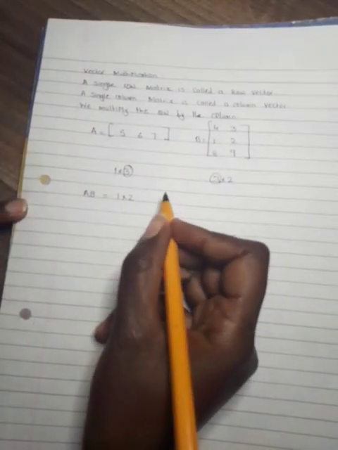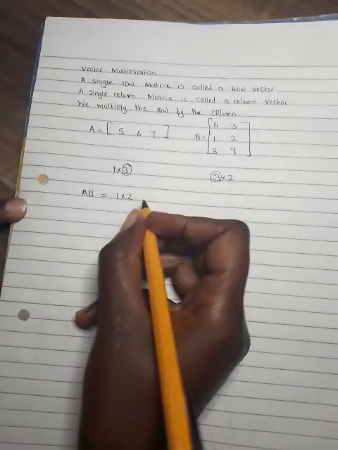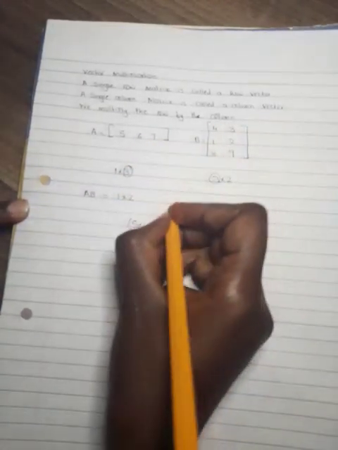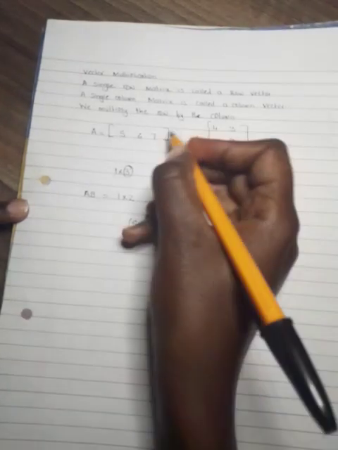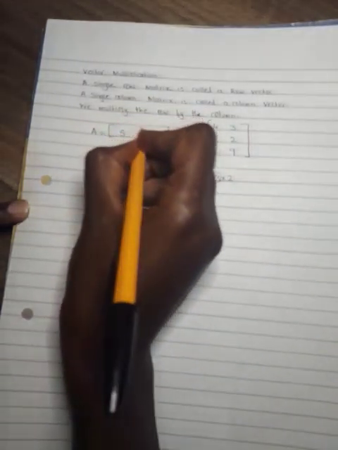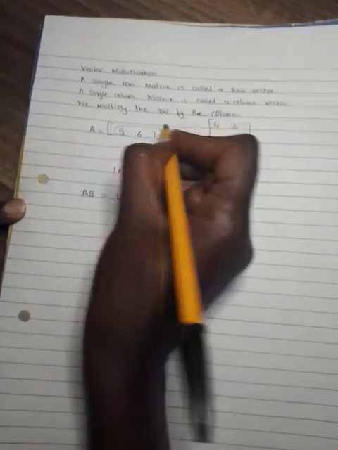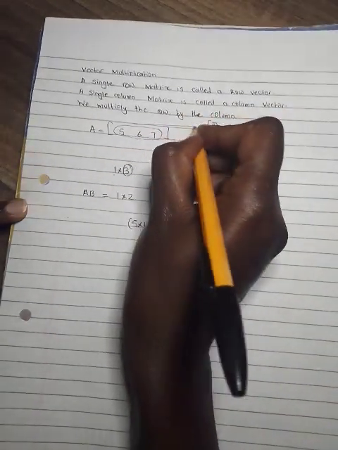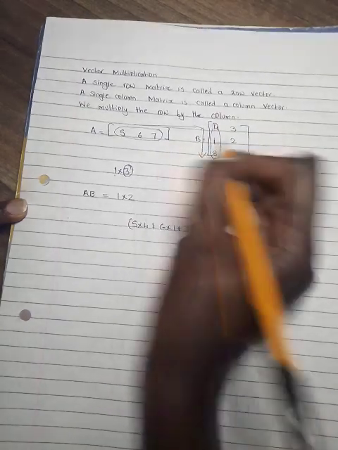We did say we multiply the rows by the columns. So what we will have is 5 times 4, you add 6 times 1, you add 7 times 8. Remember, we're multiplying the rows and the columns. So we're multiplying this with this.